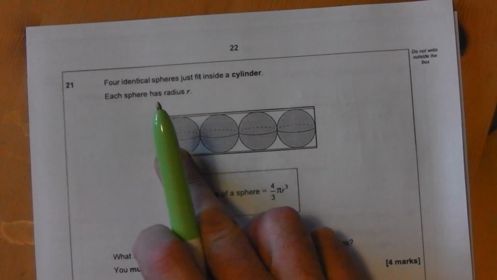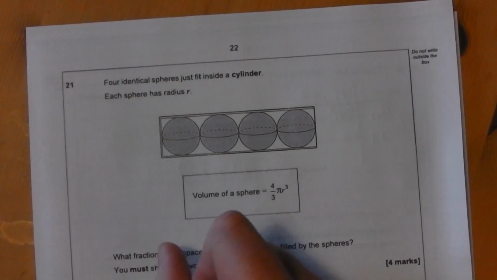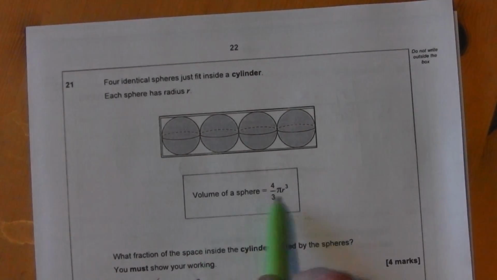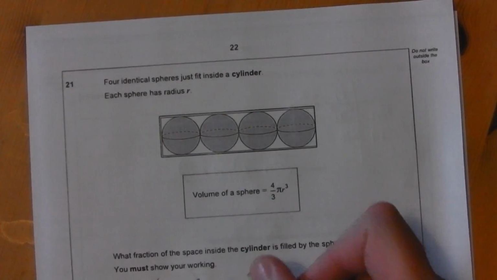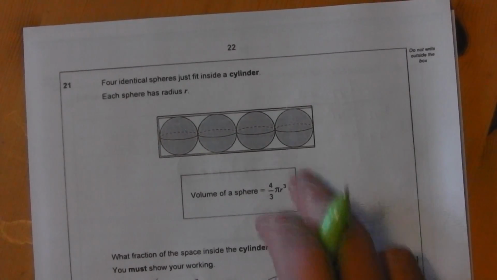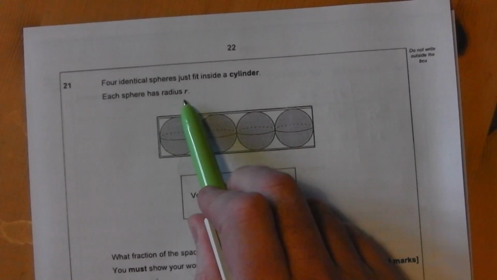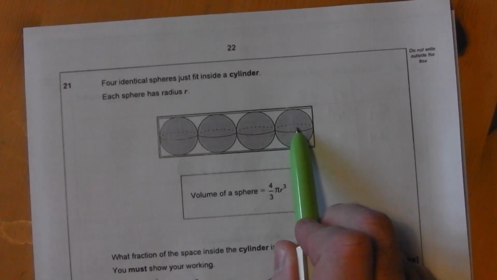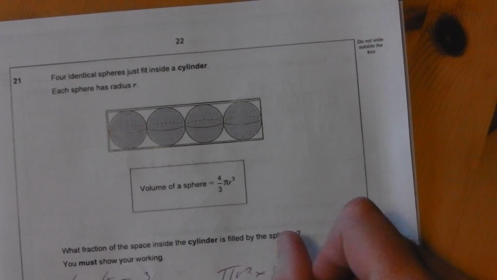So if we want the volume of those 4 spheres themselves, we have got 4 times 4/3 pi r cubed. So that's the volume of all 4 spheres. Now the volume of the cylinder is going to be pi r squared times by the length. Now, we're not given the length, but we can deal with the radius, can't we? And we know the diameter of each ball is going to be 2r, twice the radius. So we've got 2r plus 2r plus 2r plus 2r. So we can use 8r for that one.